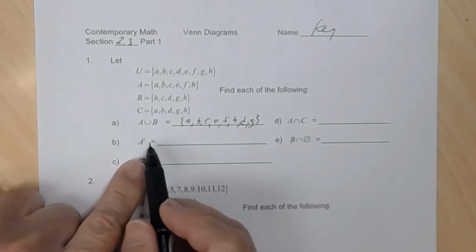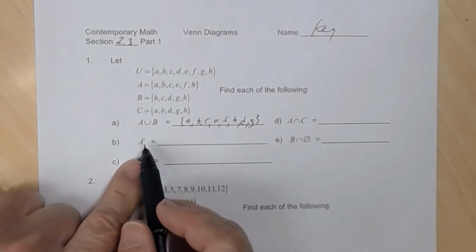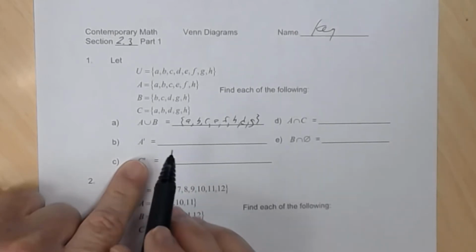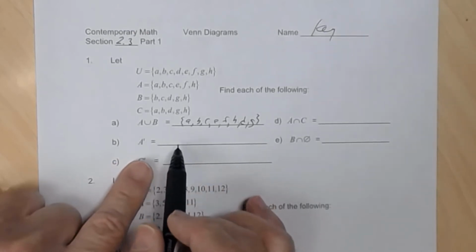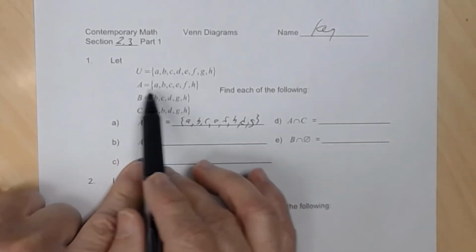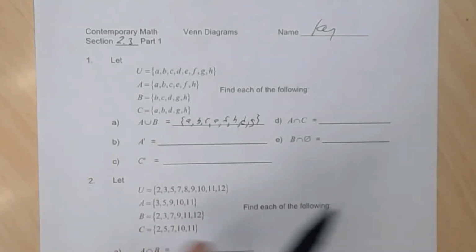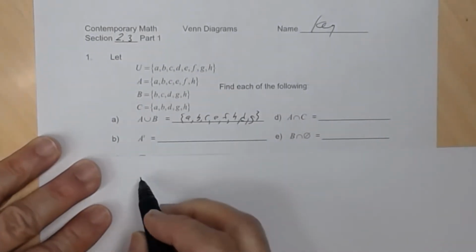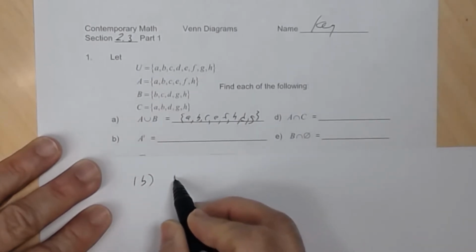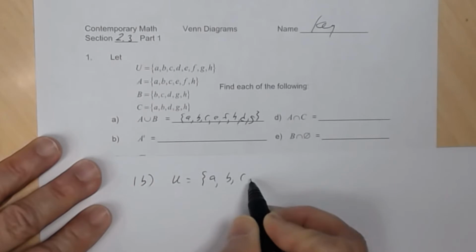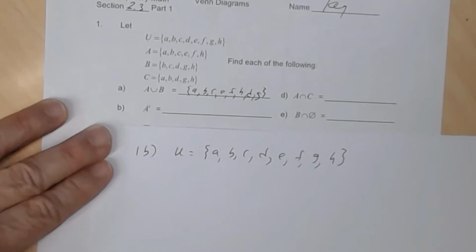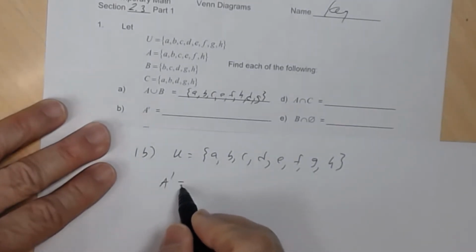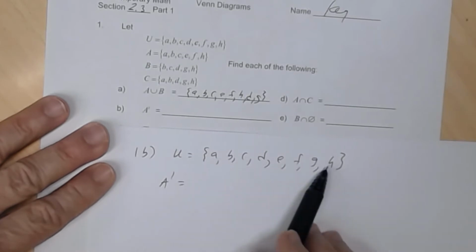Now 1B, A complement. Remember, A complement would be the set that consists of all elements except A. So this is my universal set, and I'm going to go ahead and list it. Here's my universal set: A, B, C, D, E, F, G, and H. So A complement would be all the elements in here excluding A, not including A.